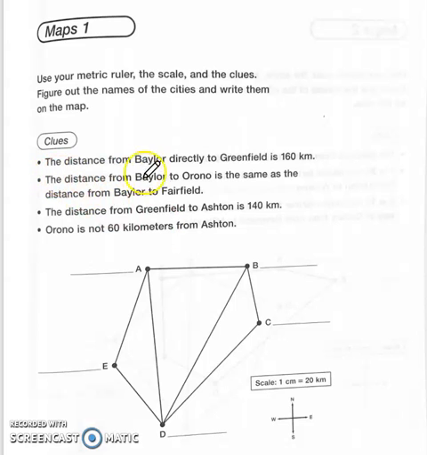So the next one is the distance from Baylor to Orono is the same as the distance from Baylor to Fairfield. So I'd get my ruler out again and I'd figure out which 2 line segments are the same. And because Baylor is involved in both, to me that means Baylor is the point in between those 2 line segments, so they should be touching each other. So I'd get my ruler out and I'd have to check, but if I was eyeballing it, I think this AB line segment and AE line segment look pretty close. So if I were you, I'd check that.